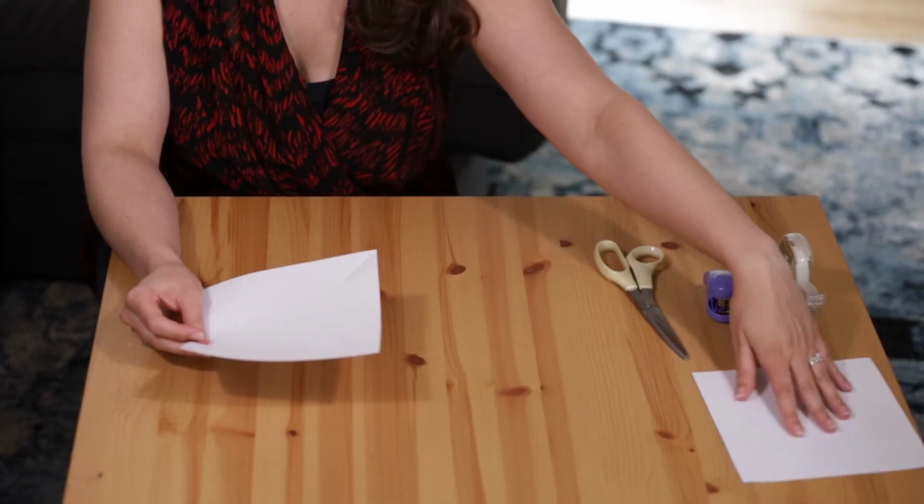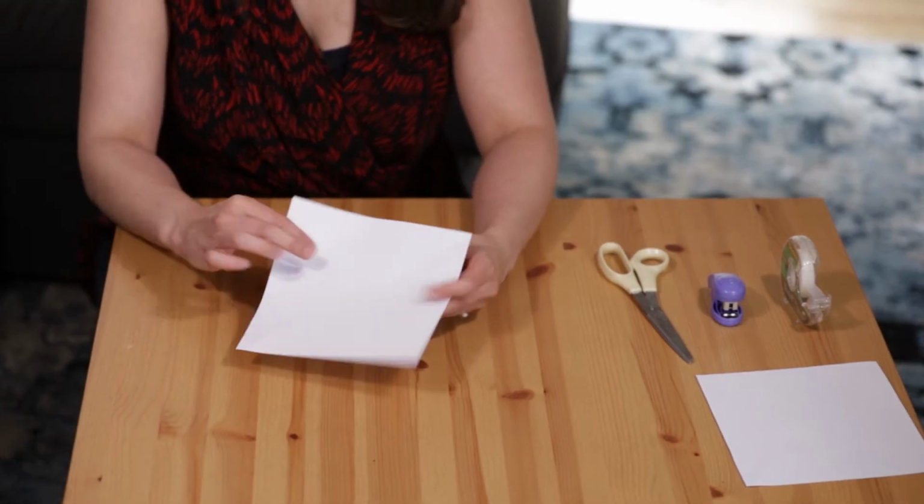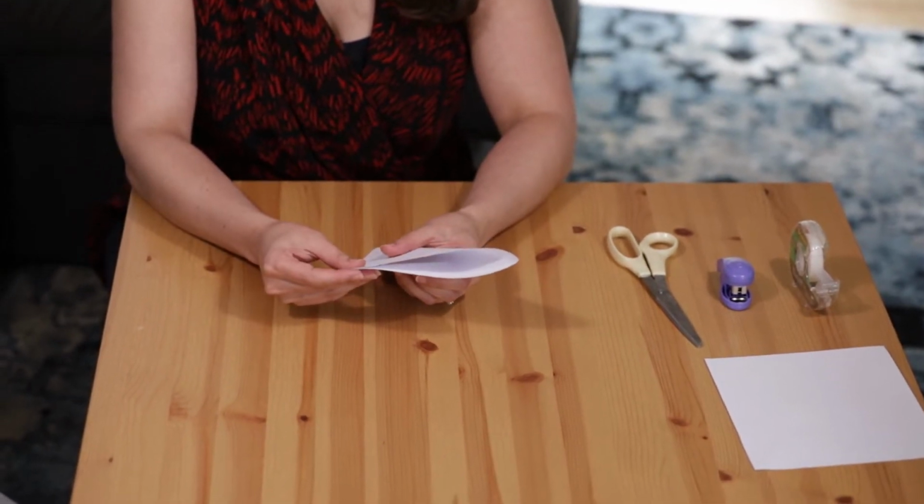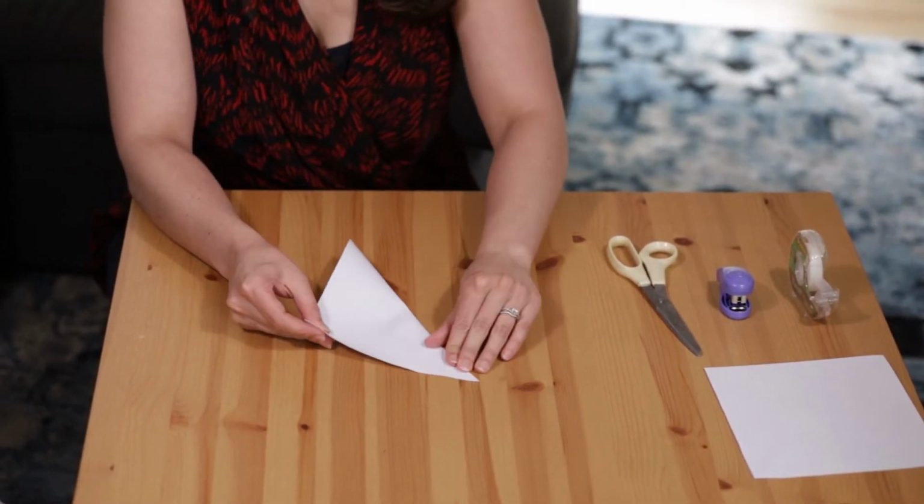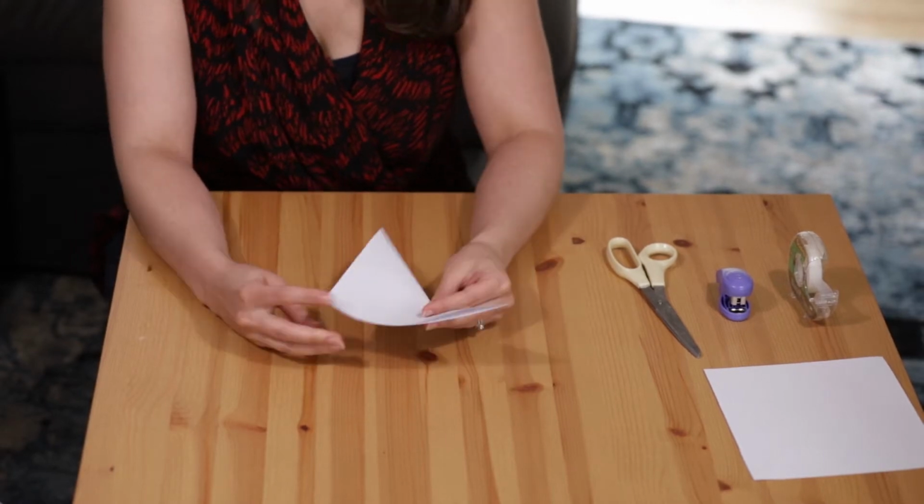Once you've got your square, you just take one, I'll put that one aside for now, and you fold it into a triangle. Then you fold it into a triangle again. Pretty easy.